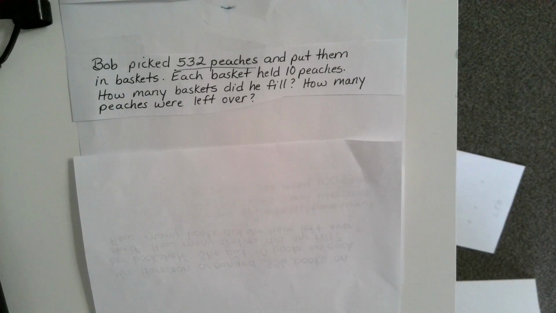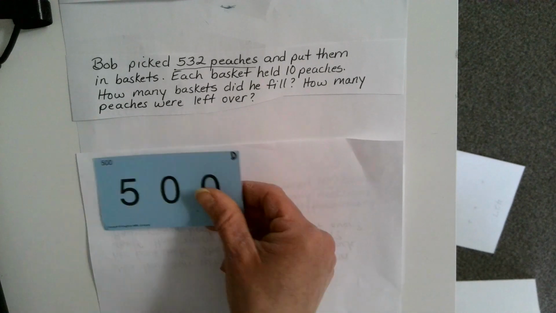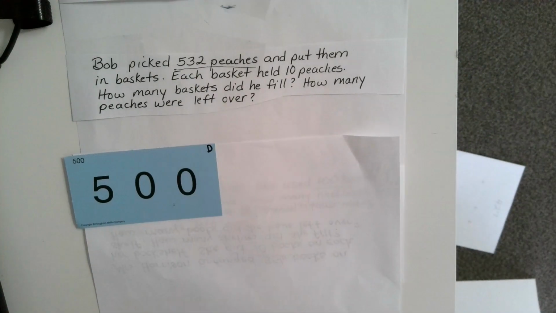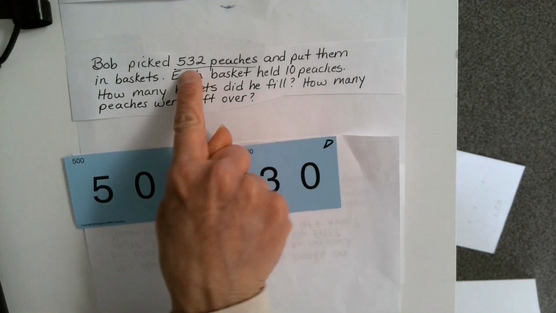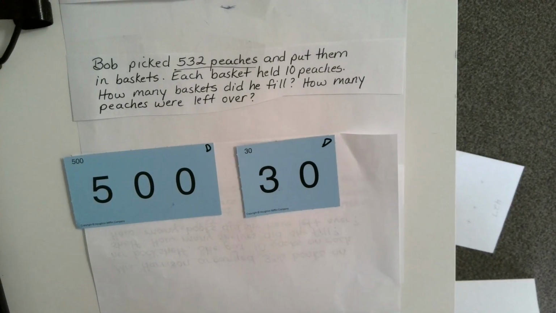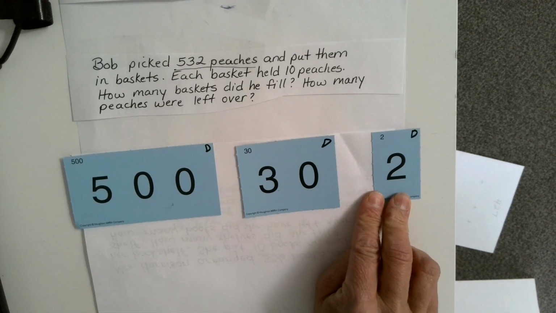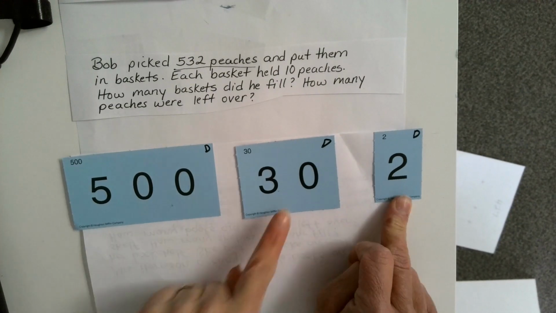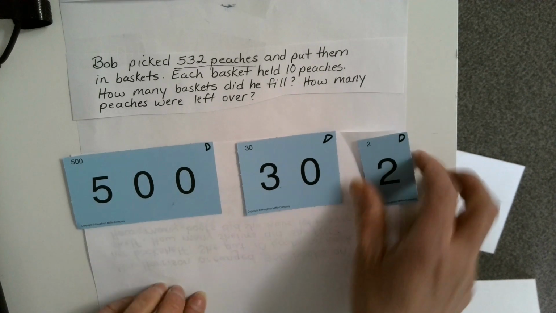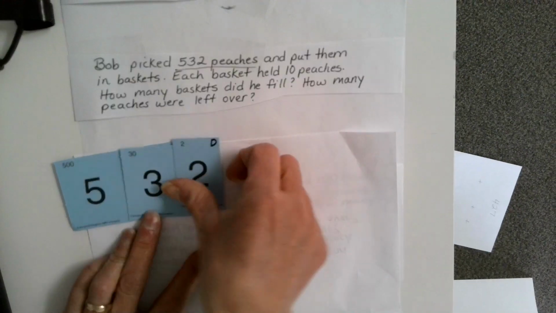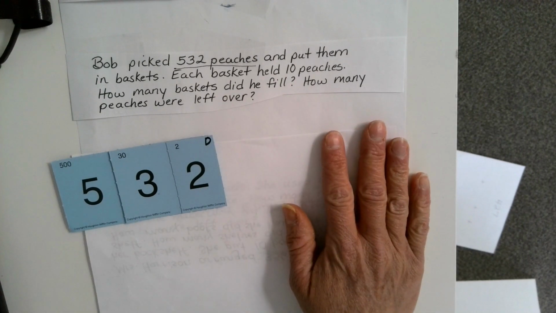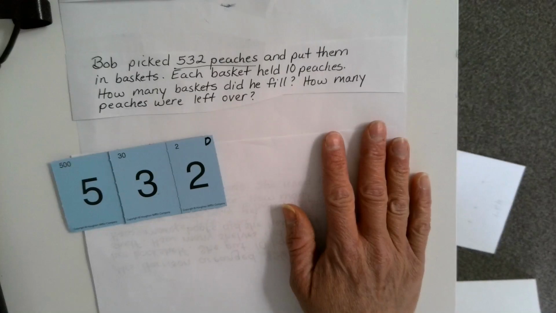So if I were to get secret code cards, and I represent that in expanded form, that would be 500s, because the 5's in the hundreds place, 30 or 3 tens, because the 3's in the tens place, and then 2 in the ones place, because the 2's in the ones place. This is what it would look like in expanded form. 500 plus 30 plus 2 would actually equal 532.